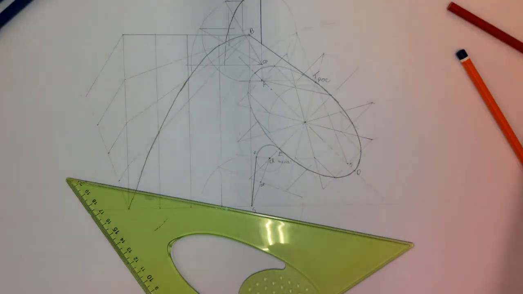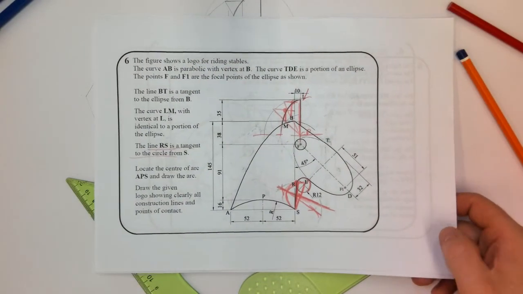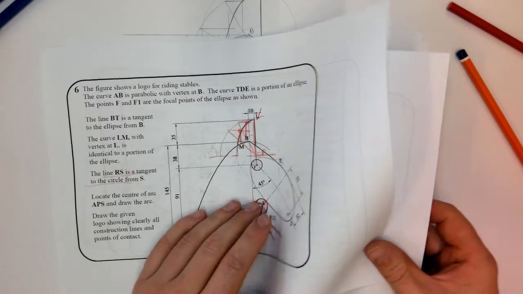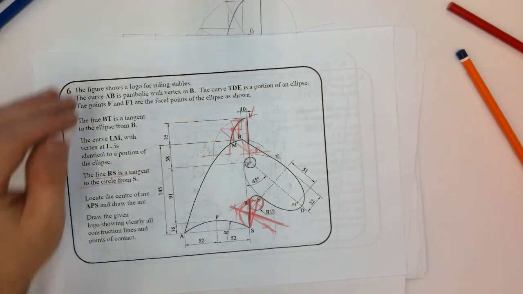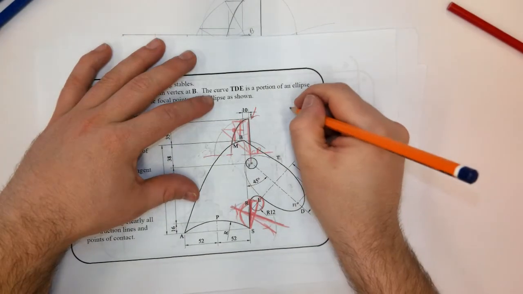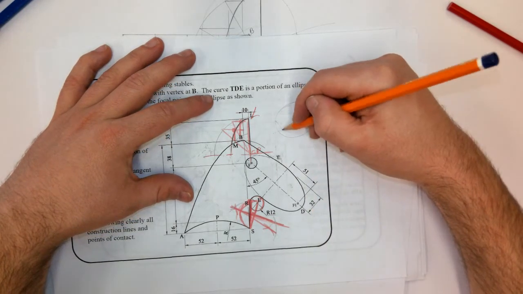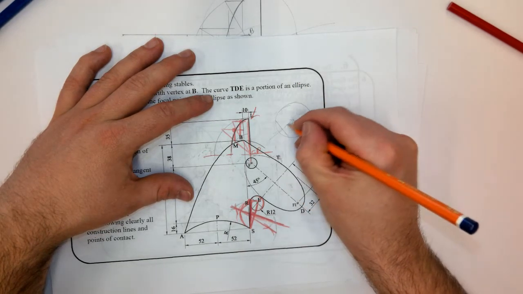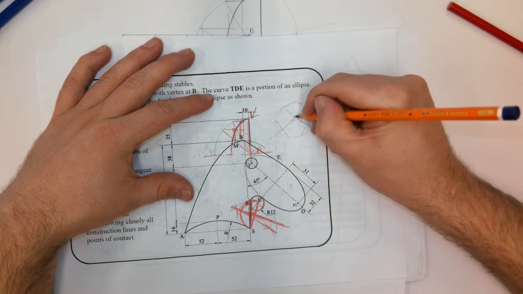Right. Next part then is locate the center of the arc with APS and draw the arc. Okay, so if you have a circle and you're not given the center, the way to do that is to pick two chords, 2 points, bisect the chords, and they intersect at the center point of the circle.